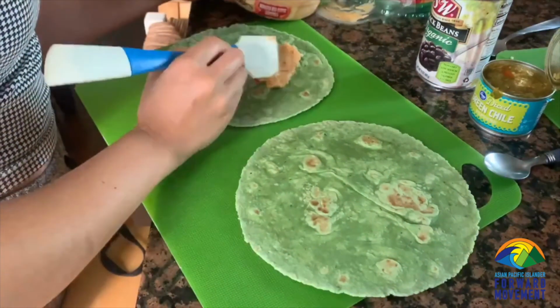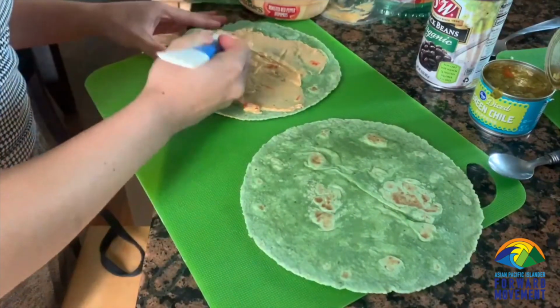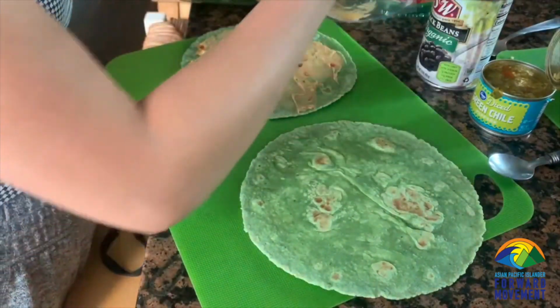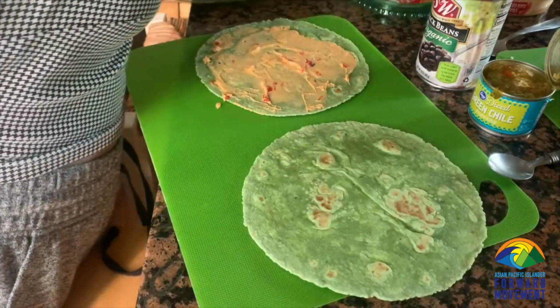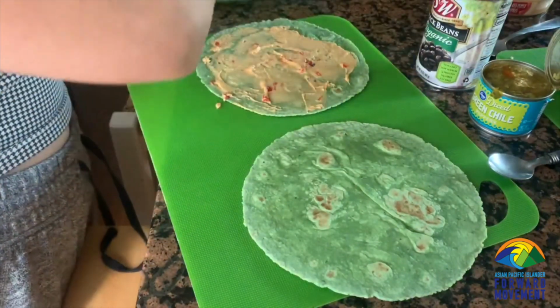Okay, this one's a roasted red pepper one. I like to use a spatula. You can also use like a spreading knife. I'm sure that'll work the same. This just adds a little bit of flexibility to the spread. I wouldn't try to overload on this spread because, again, we don't want a leaky wrap.